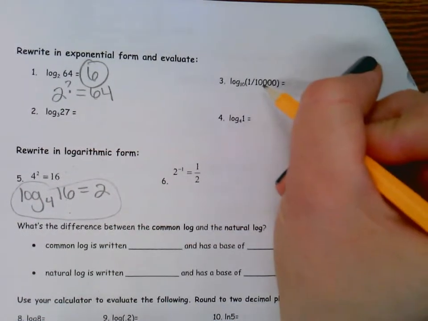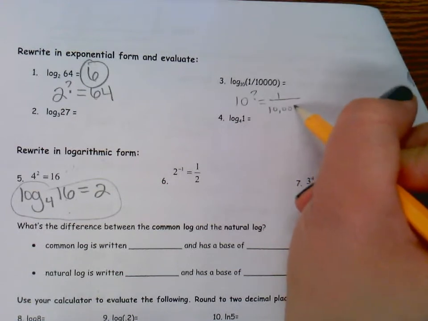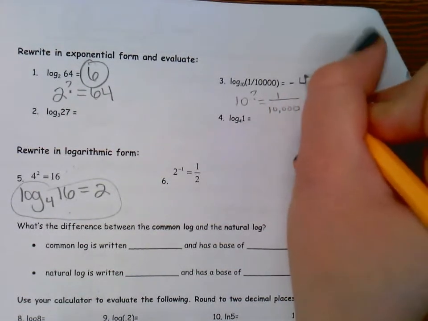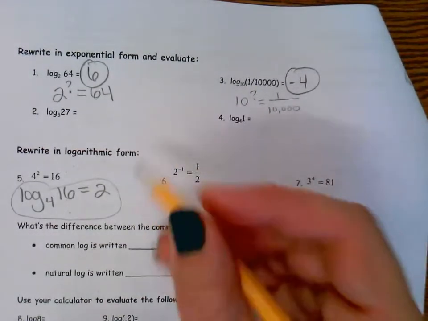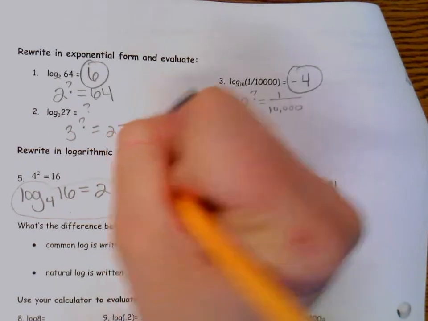So this would be 10 to what power is 1 over 10,000. So I'm adding 4 zeros, so it'd be the -4th power. And then 3 to what power is 27? The answer is 3.